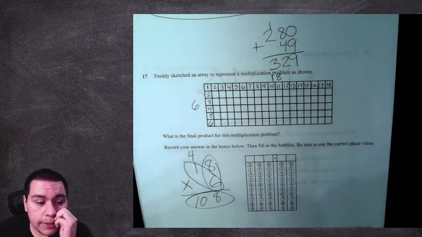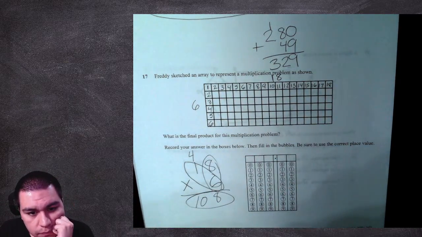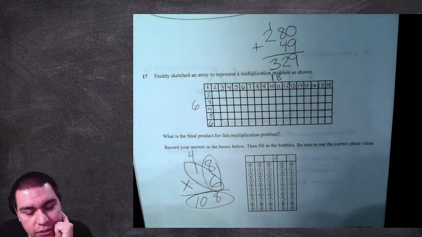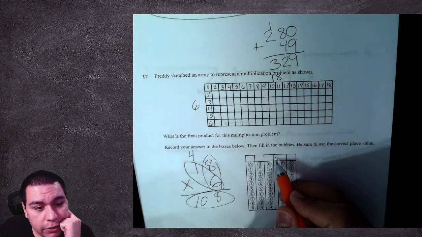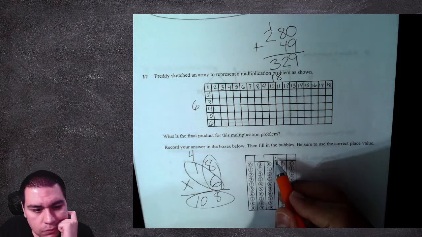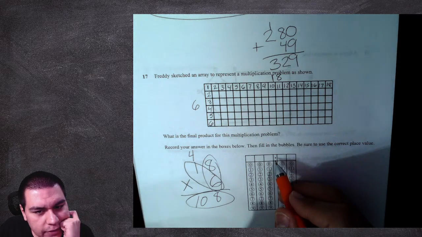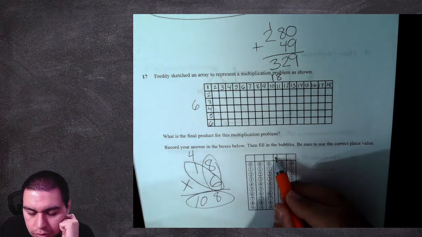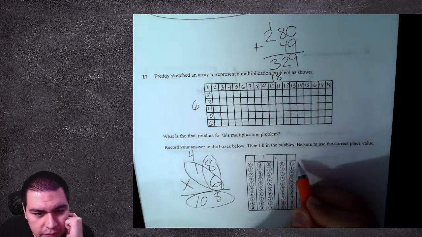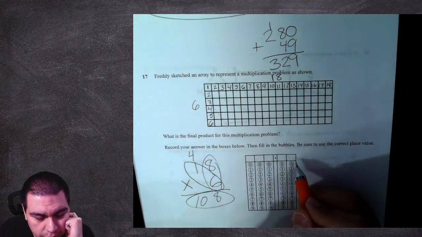And they want me to put it into this grid. We saw something like this the other day. Remember, we will work with decimals later in the year, but for now, we haven't worked with them. My answer doesn't have a decimal. There's no period here. So I'm not going to use any of the space behind the period.